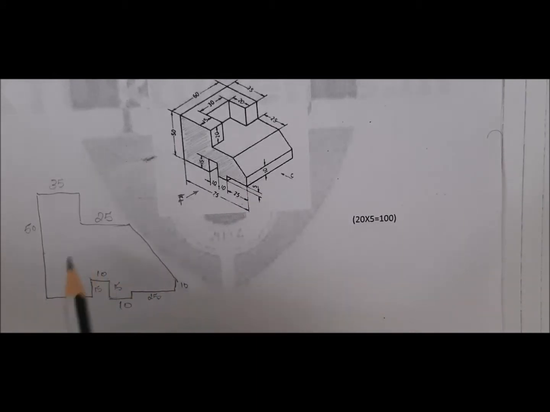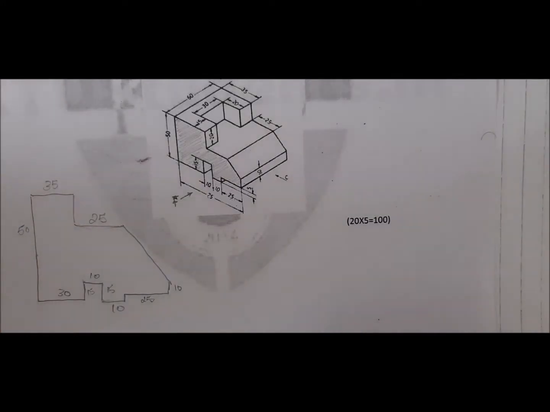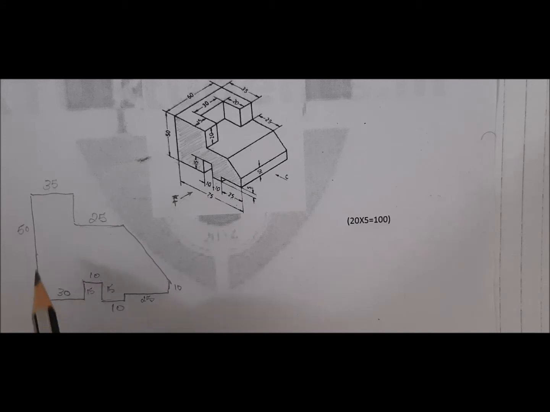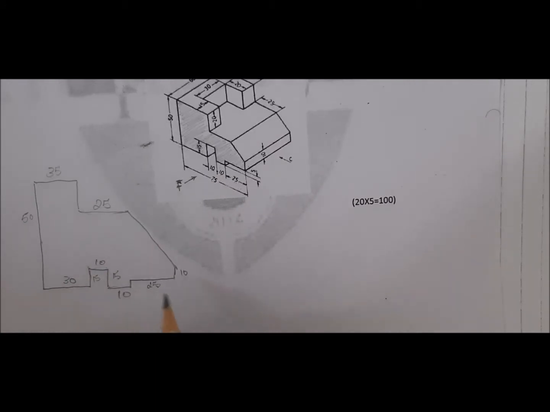Why is this a distorted figure? This 25 and this 30 doesn't match, this 50 and this 35 doesn't match. So that's why it's appearing to be a slightly different figure than what you see here. Why I have done this is because if I draw a rough sketch like this, it will be more handy to make a fair sketch.